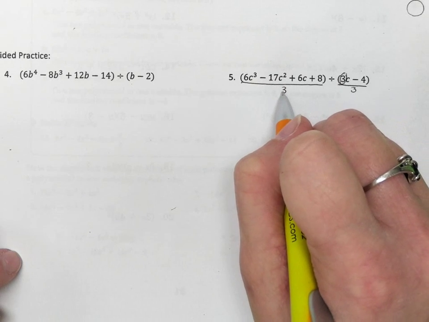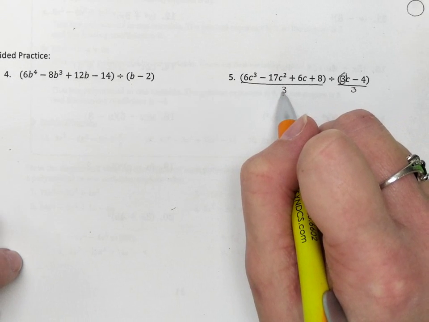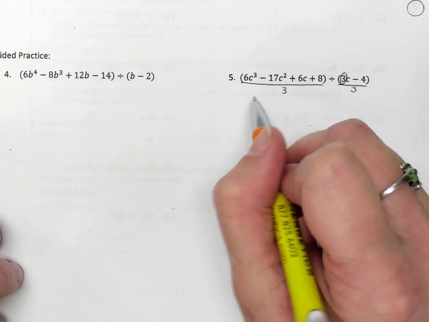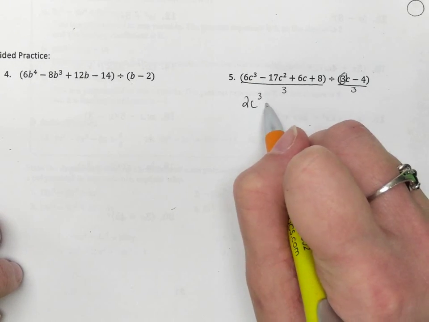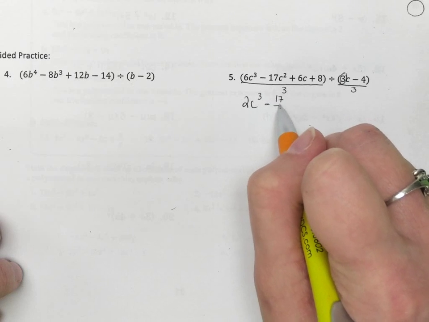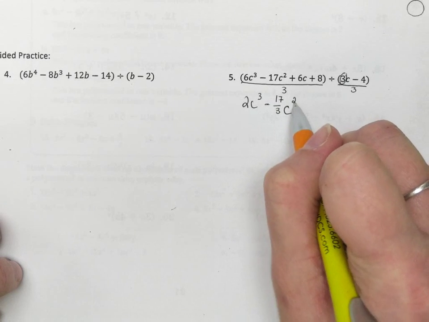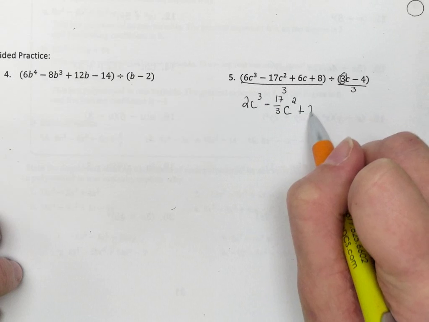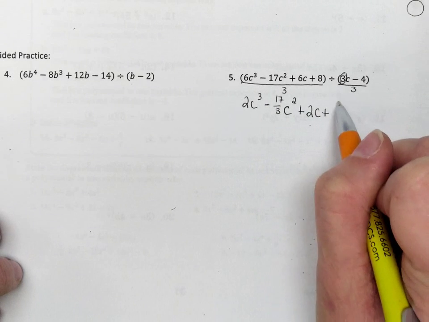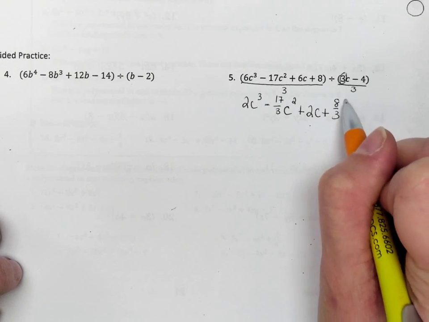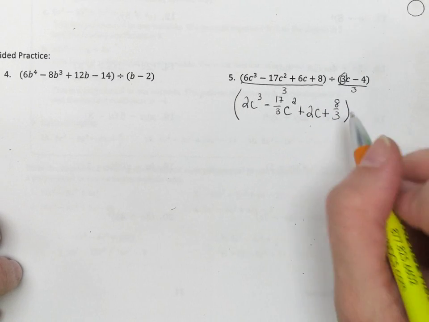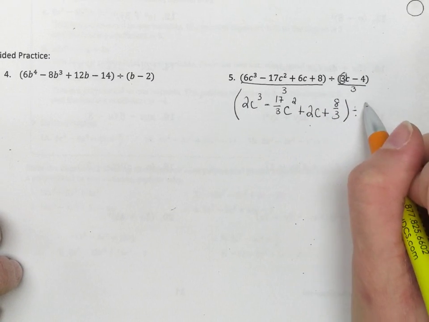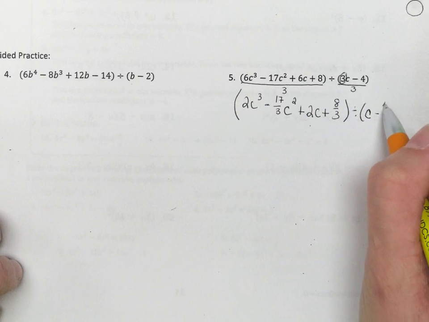It's okay. Trust me. I gave you good numbers. They all cancel out. Trust me. All right, so 6 divided by 3 is 2c cubed. I got a fraction. It's okay. It's going to work itself out in just a minute. And then 6 divided by 3 is 2. And then 8 divided by 3 won't go. It's okay. It'll work itself out in a minute, I promise. And that'll just be c minus 4 over 3.